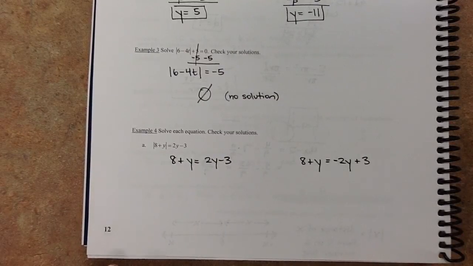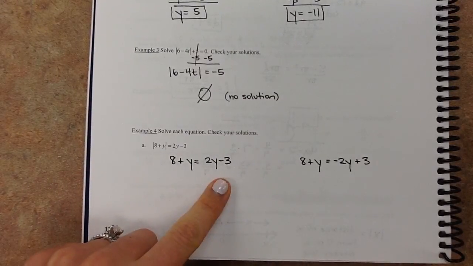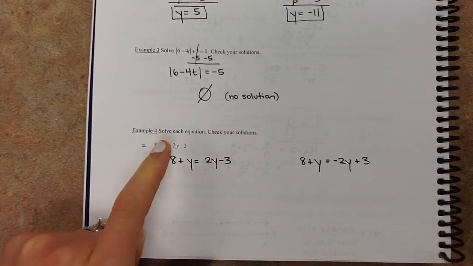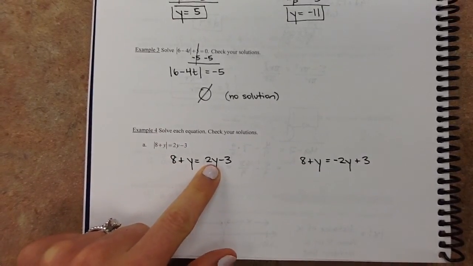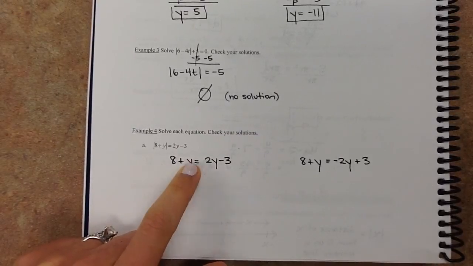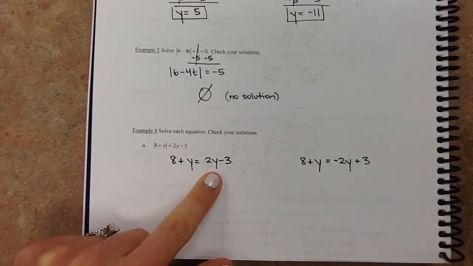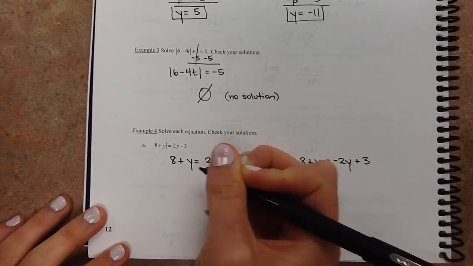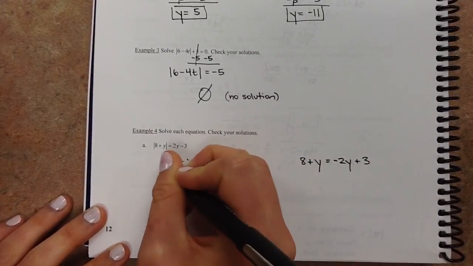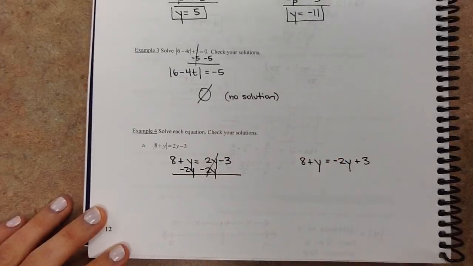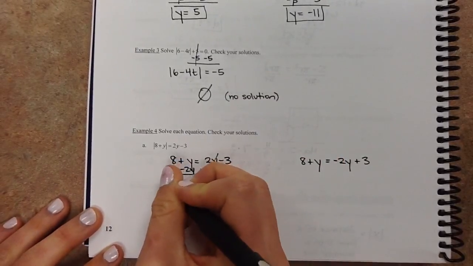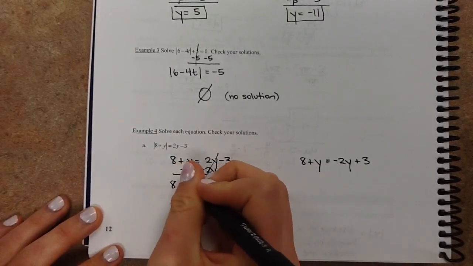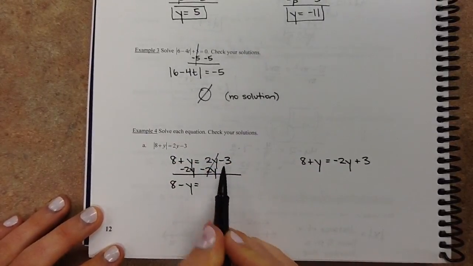So what I'm trying to do is I want to get the variable by itself and then the numbers on the other side. So like here, for instance, I have a 2y. Here I have a y. So you need to subtract one from the other. It doesn't matter which way you go. So you could subtract 2y from both sides. Okay, so here they cancel each other out. Here I still have this 8. And then positive y minus 2y gives me a negative y. And then here all I have left is the 3.